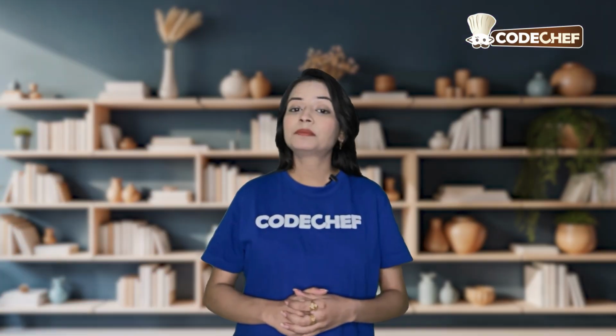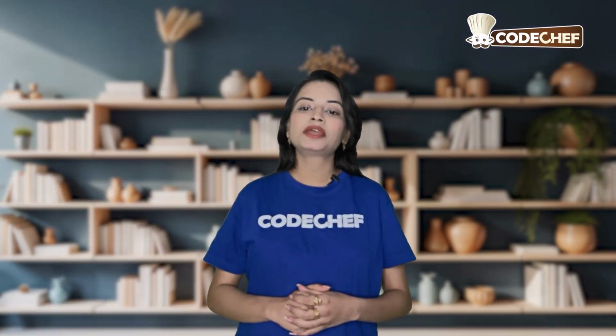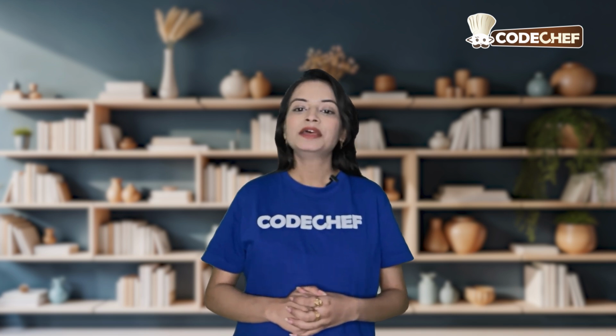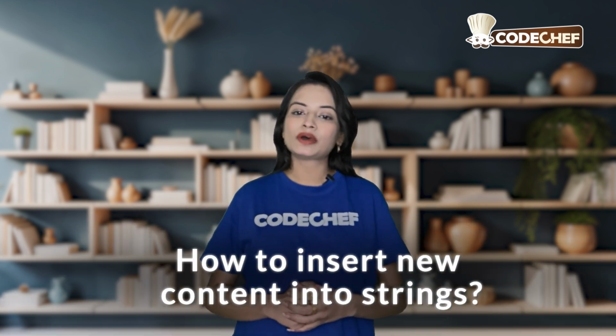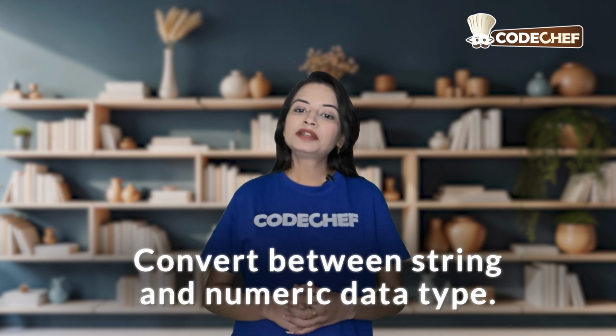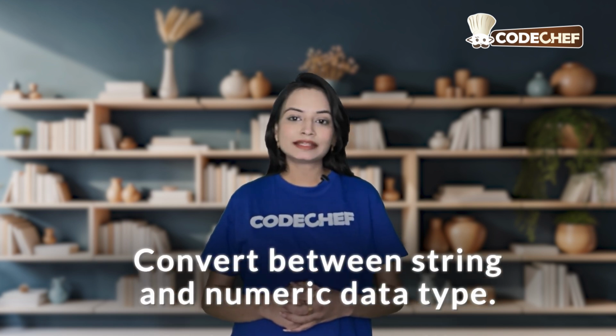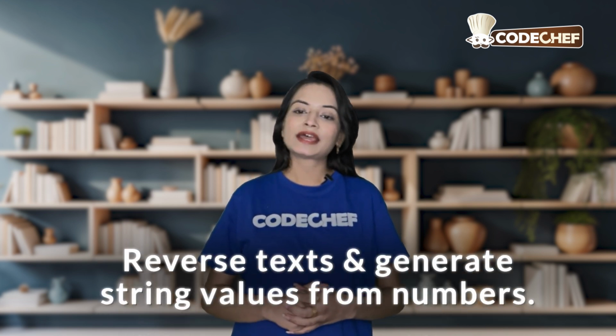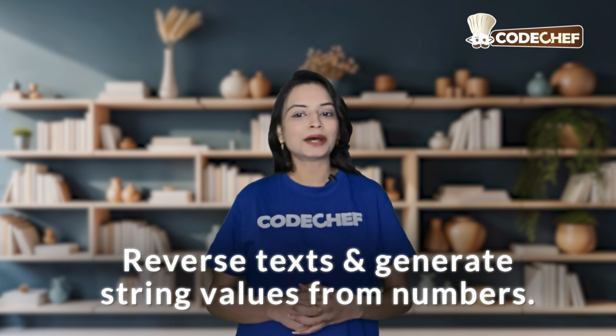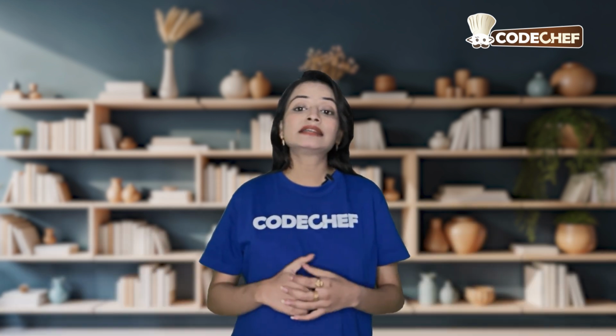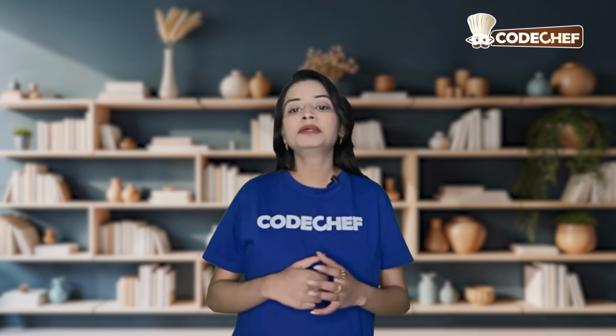And that wraps up our discussion on advanced string manipulation in C++. We learned how to insert new content into strings, convert between string and numeric data types, reverse text, and generate string values from numbers. These techniques are simple yet incredibly powerful.